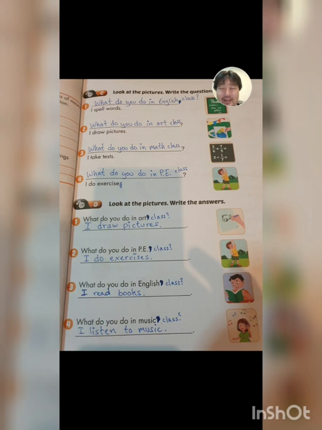Okay, and then D, they are reversed, so the book gives you the questions and wants you to write the answers. So number 1, what do you do in art class? Answer, I draw pictures. Number 2, what do you do in PE class? Answer, I do exercises. 3, what do you do in English class? I read books. So books is okay, plural form, or I read a book.